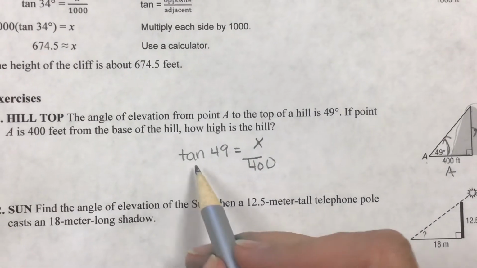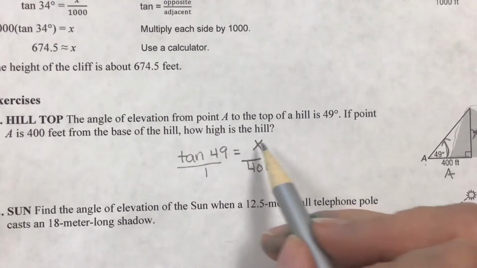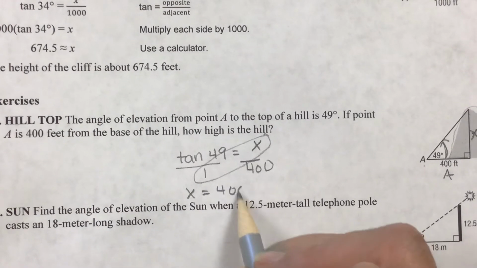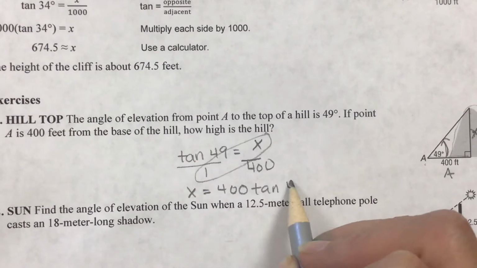So to solve this one, we could do a division of 1 and cross multiply. You have X is equal to 400 tangent of 49.